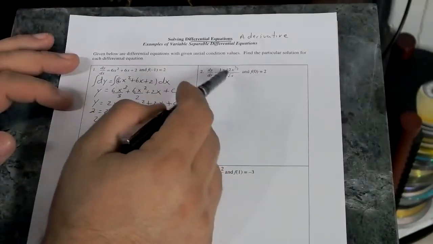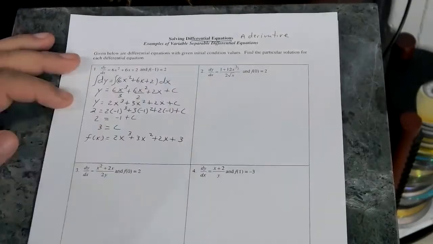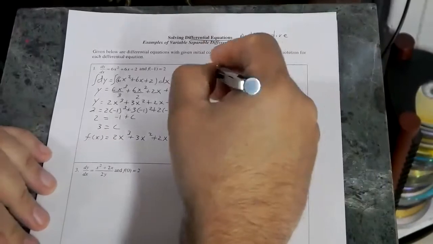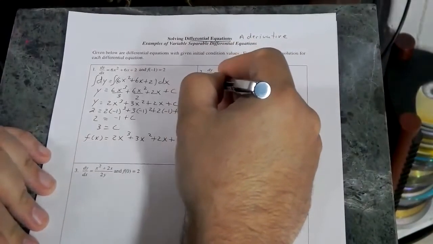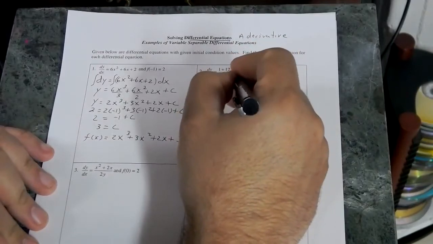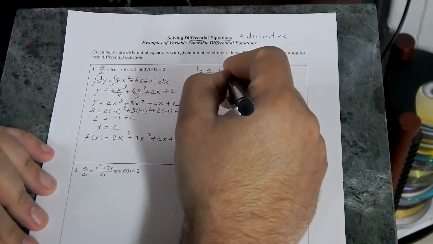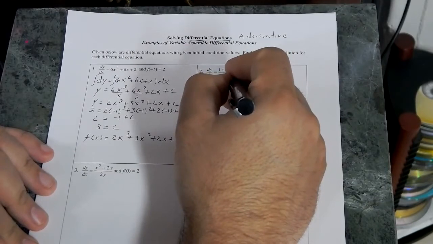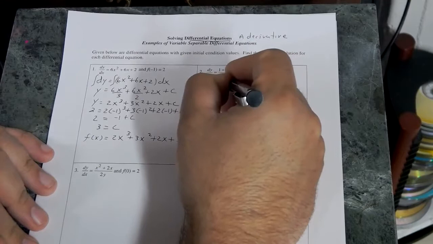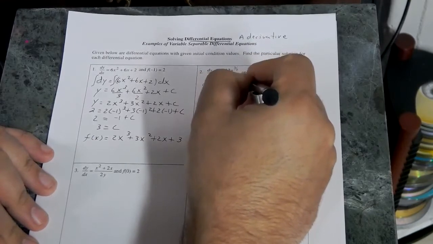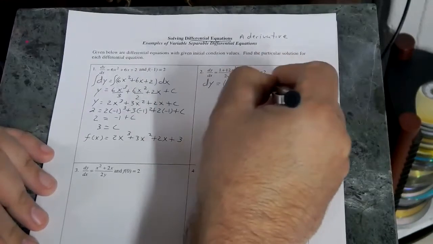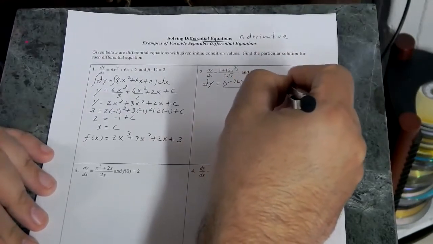I got all the x's here, so I'm going to multiply by dx. So I end up with dy equaling, I'm just going to bring this variable square root of x to the top, and I get x to the -1/2 times 1 plus 12 x to the 3/2 over 2 dx.